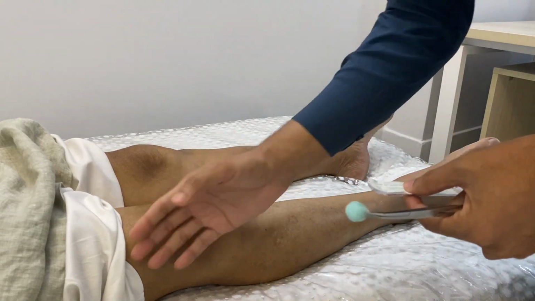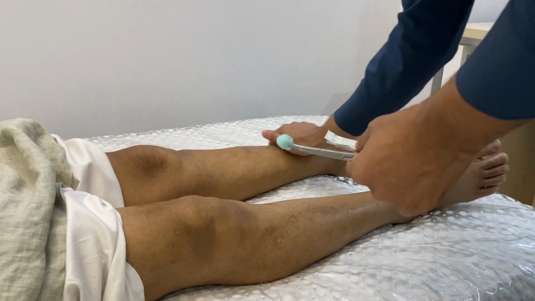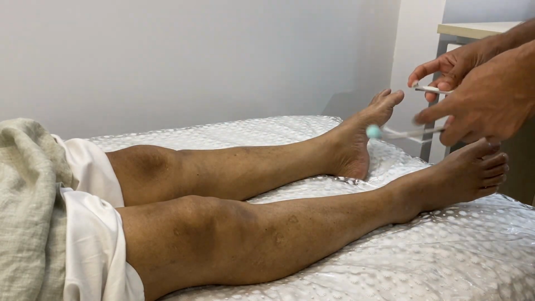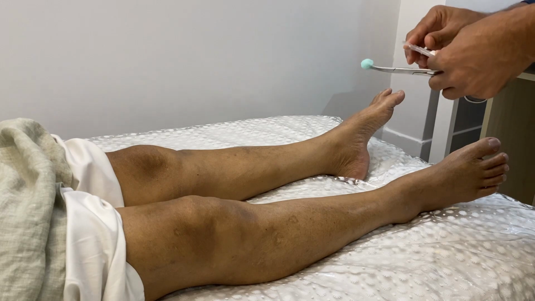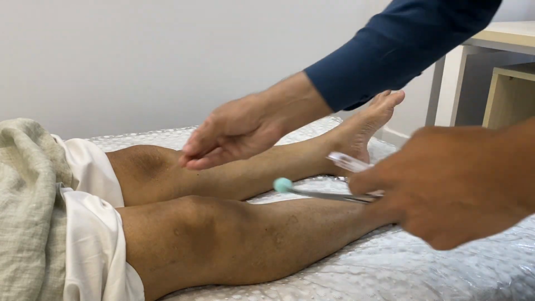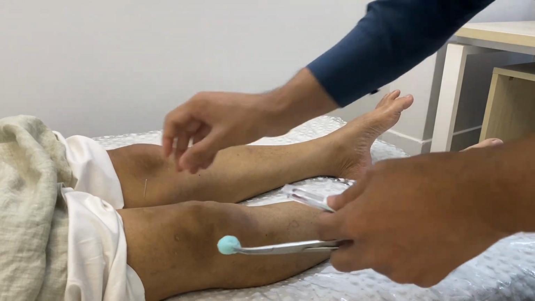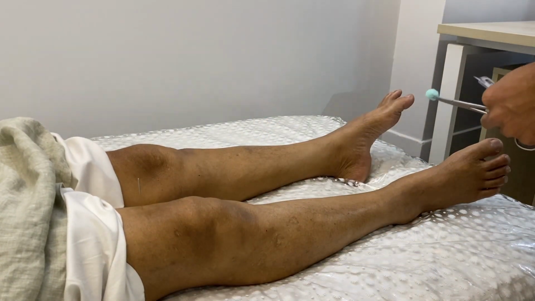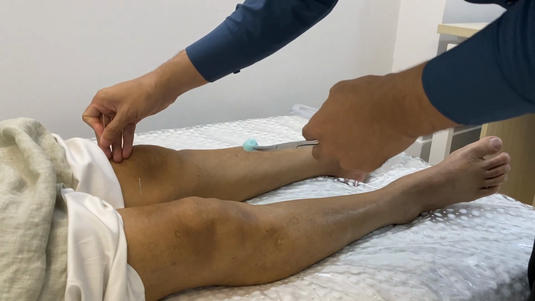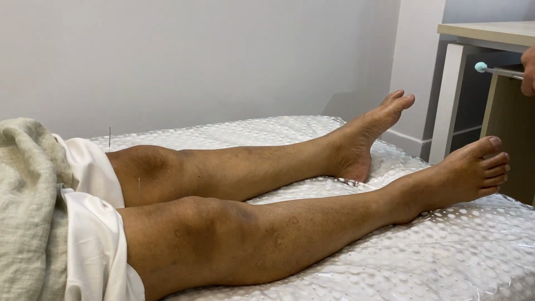And there is another reason, which is spleen qi deficiency. The spleen in TCM is responsible for transforming food into qi and blood. When spleen qi is deficient, it can lead to poor circulation and inadequate distribution of warmth to the limbs, causing them to feel cold. Next is kidney deficiency.